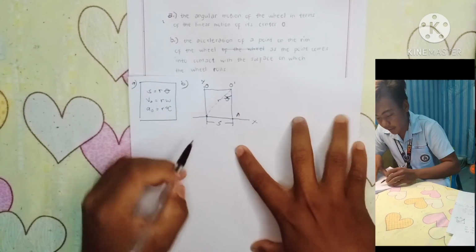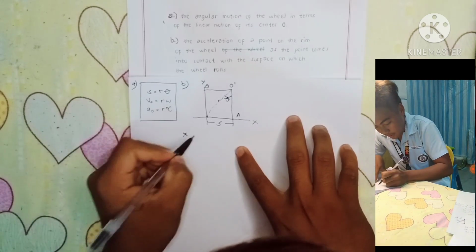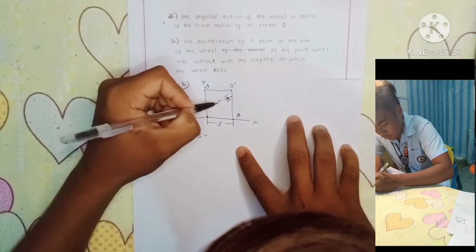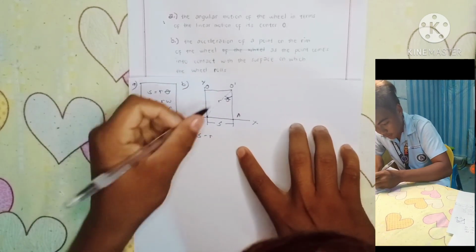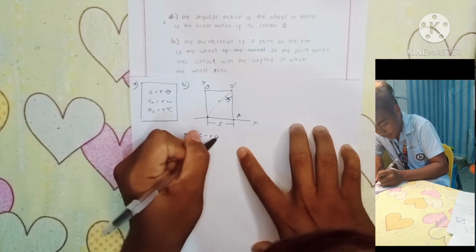So, dito, para makuha natin tong X, yung X is equal siya sa S minus R, opposite siya dito, sin theta.